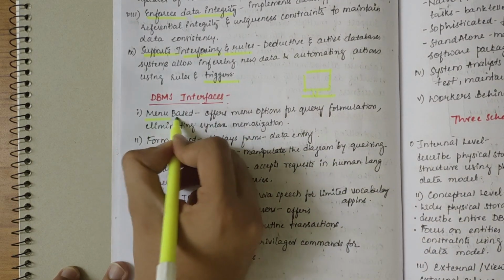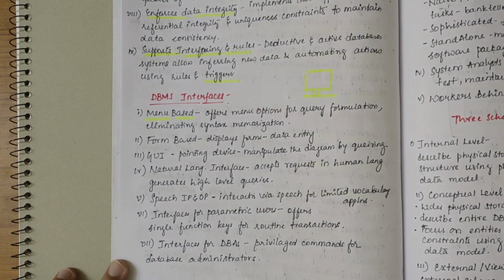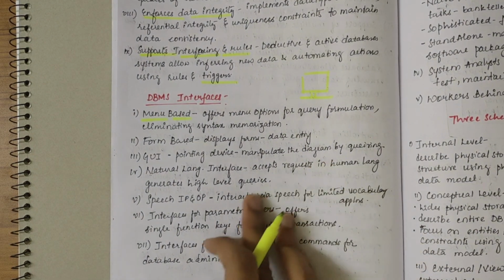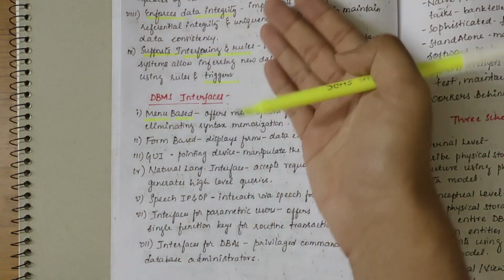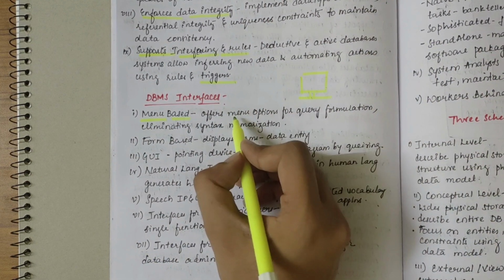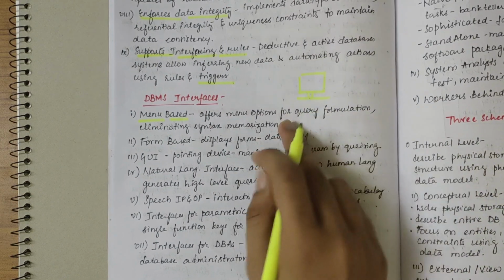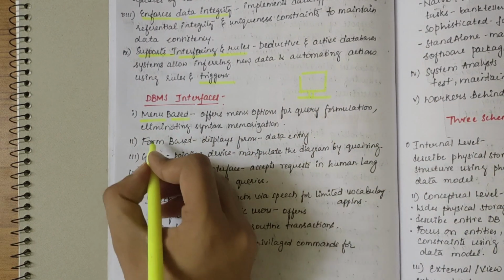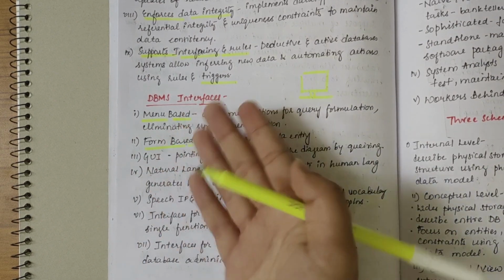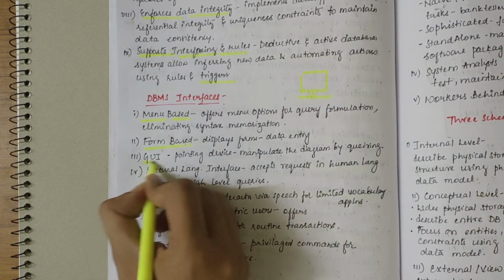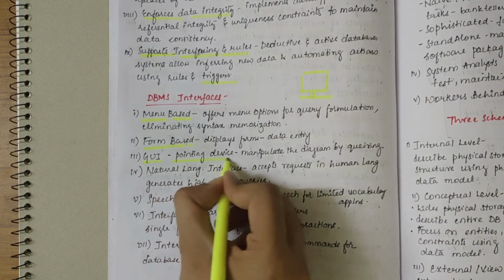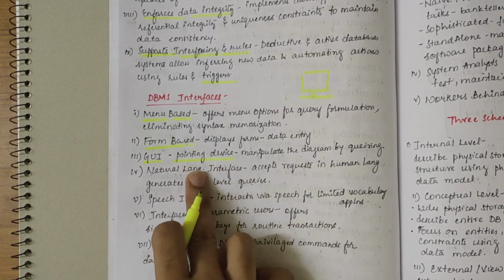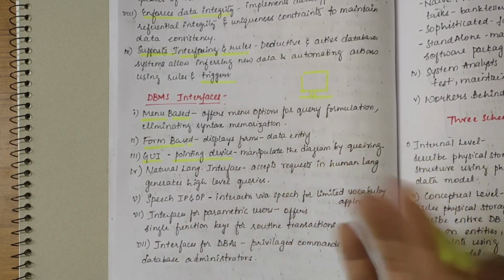So for the first one is menu based. In a menu based interface, you'll have all the items or menu options provided for query formulation, eliminating syntax memorization. Then you have form based, like Google Forms, and then you have GUI pointing devices. So GUI, graphical user interface, in that we make use of pointing devices to manipulate the data by querying.